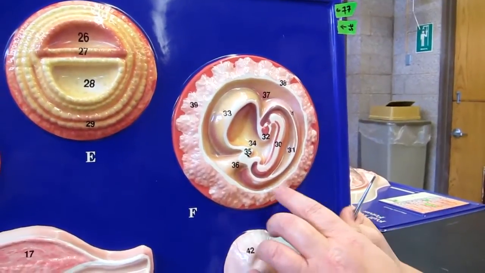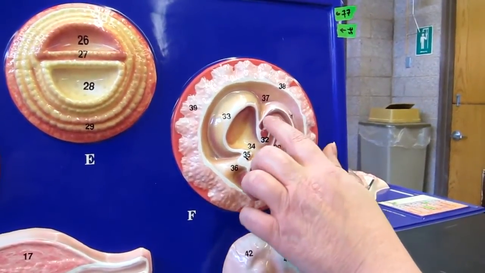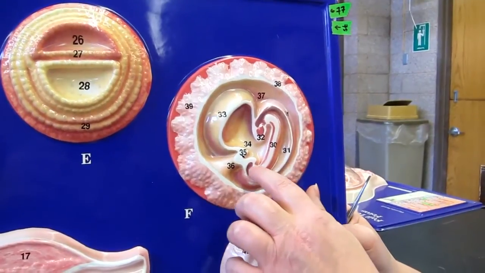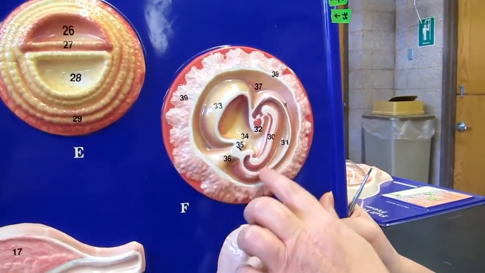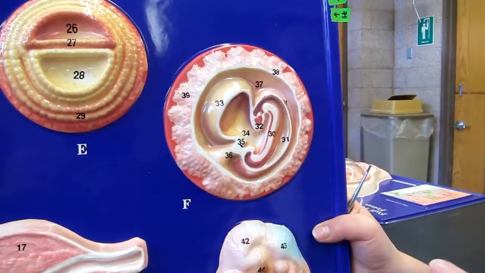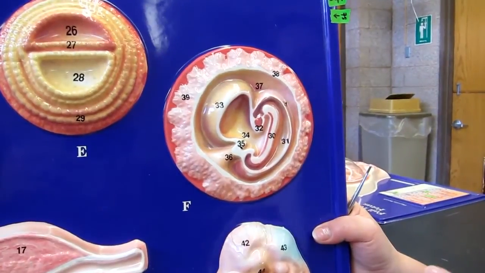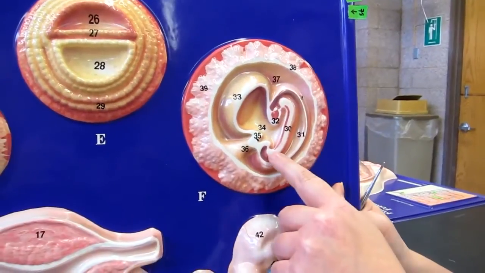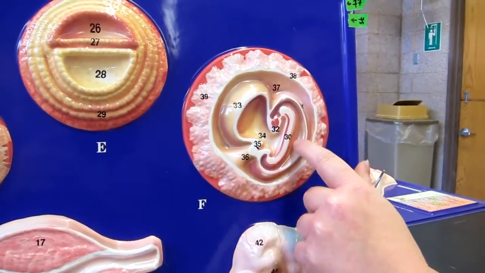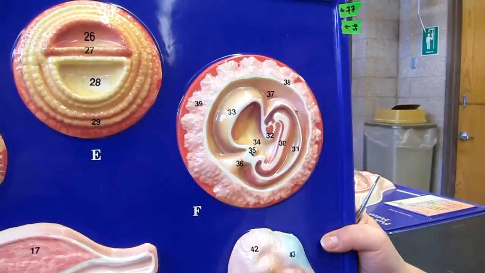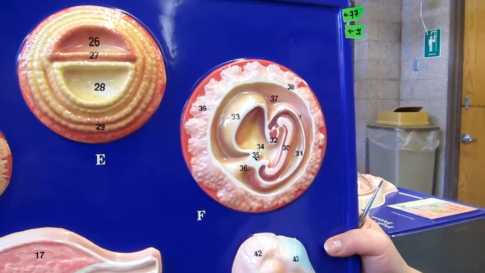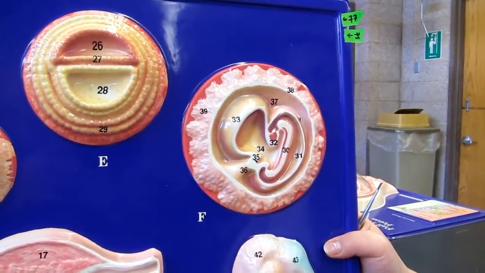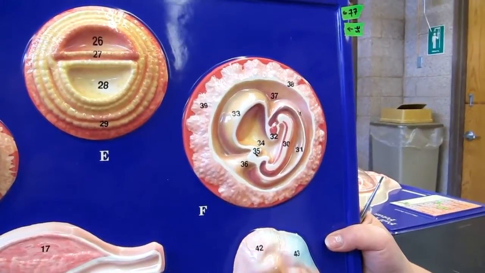It's also important because it keeps even pressure on all sides of the embryo. If the embryo was in a space where it was getting pushed, it's pretty soft at this point, it would grow in a really misshapen manner. So the amniotic fluid makes sure that you have nice even pressure all the way around, and it's extremely protective to the embryo as well.